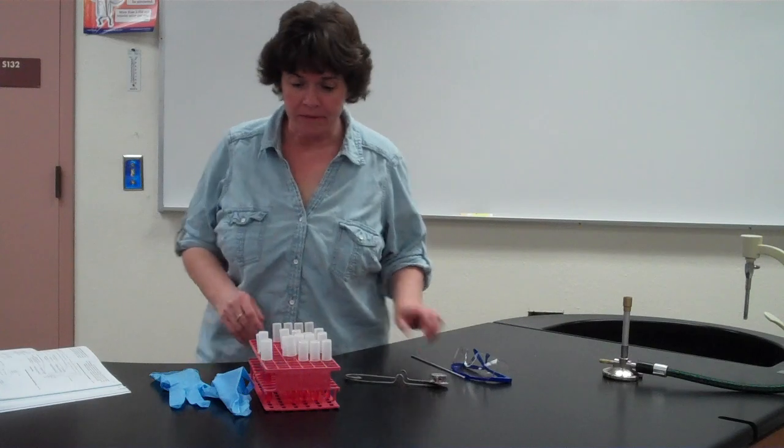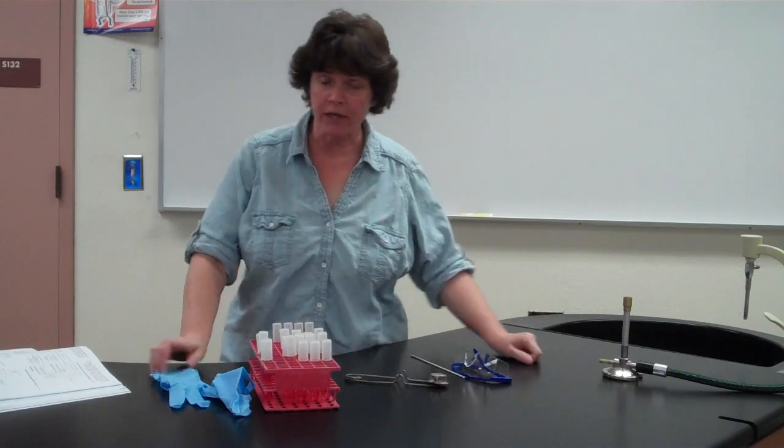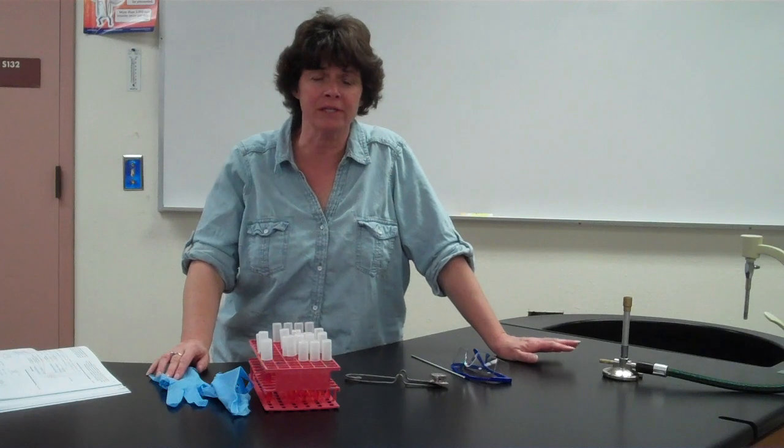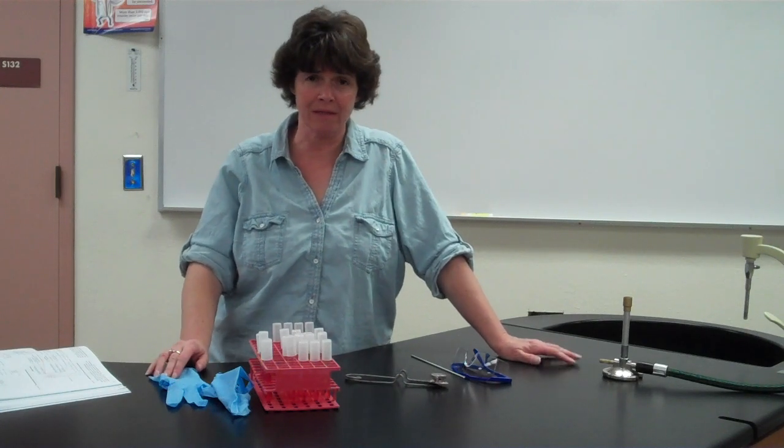Hello. Today we're going to be looking at the carbohydrate fermentation test. Last time we did the extracellular enzymes. So in the series of labs that we're going to do next, we're going to do the intracellular enzymes or the endo enzymes. These are the ones that are inside the bacteria.